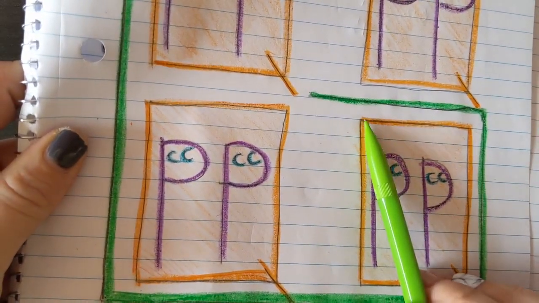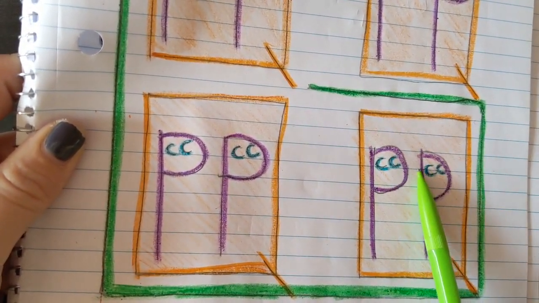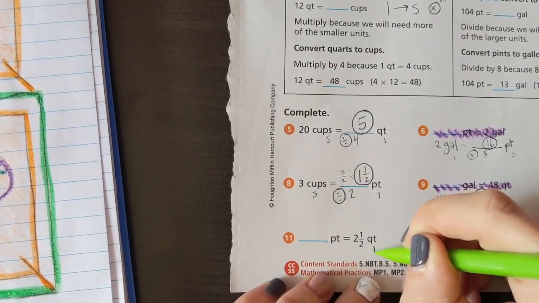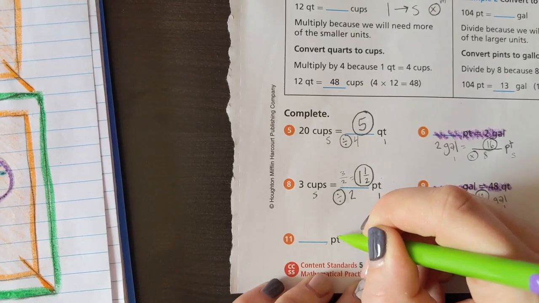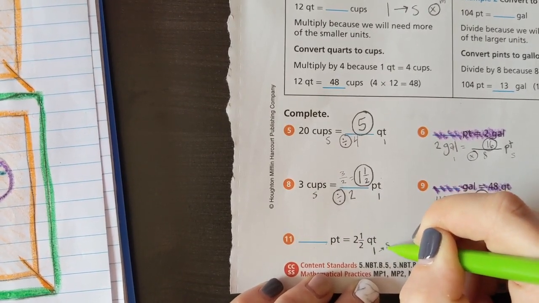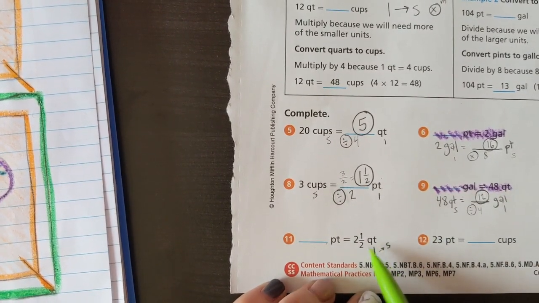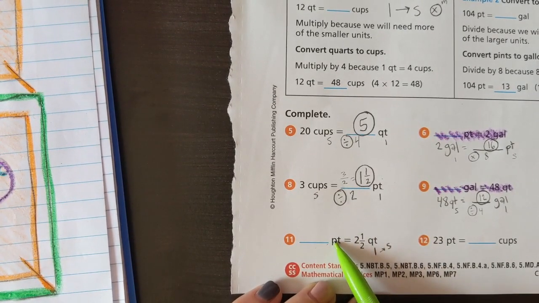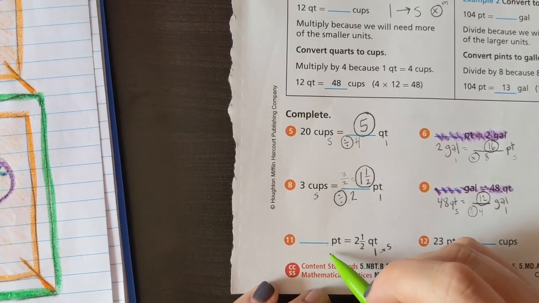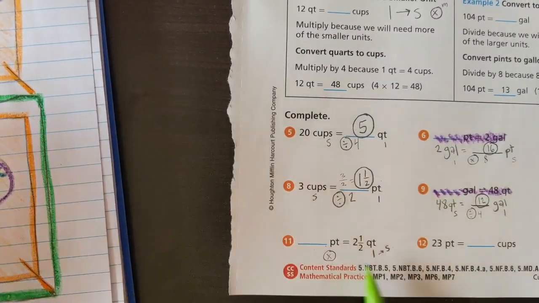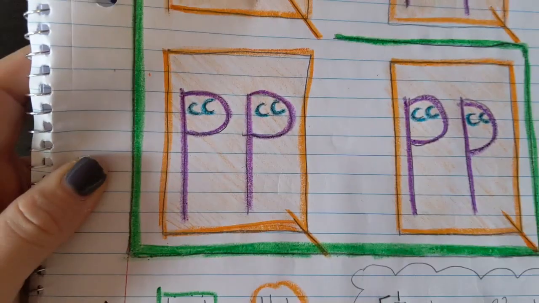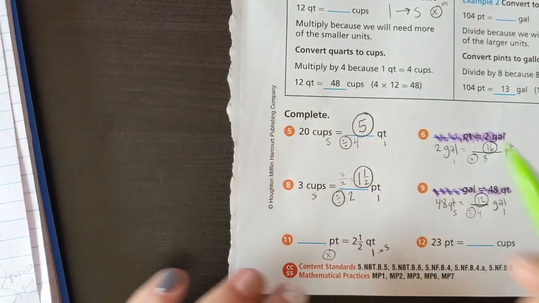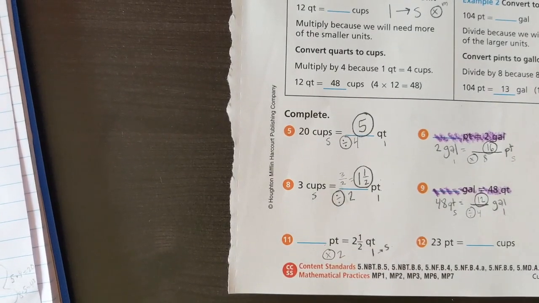What is bigger, the quart or a pint? The quart is larger. So I'm going from something large into something small, even though I didn't rewrite it, right? They're asking me to go from large to something smaller. So large to small is multiply. And how many pints are in a quart? 1, 2. So I'm going to be multiplying that by 2.